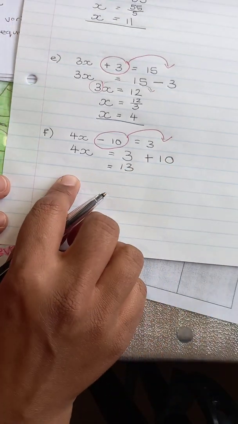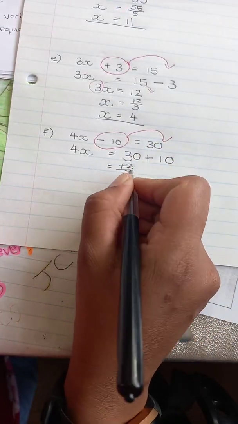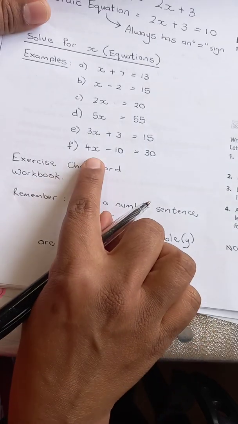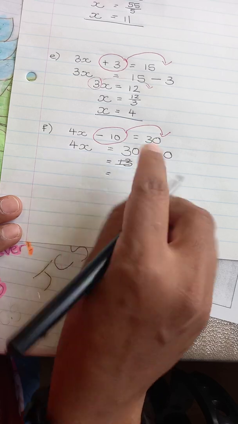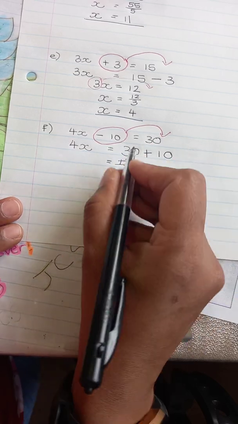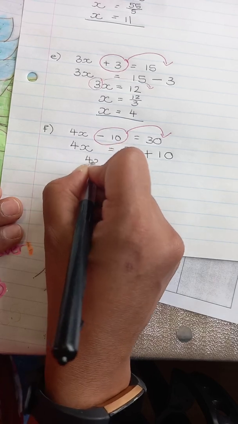I think I made a mistake with this question. Oh, sorry. The question is supposed to be 30. There we go. I looked at the question again. Here it is: 4x minus 10 is equal to 30. So that will be 30 plus 10 would now give me 40. Forgot to bring 4x down.